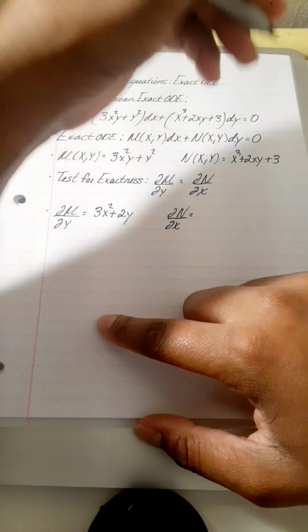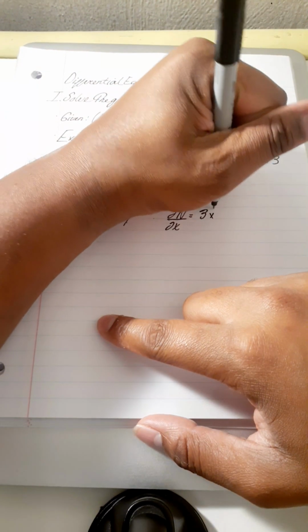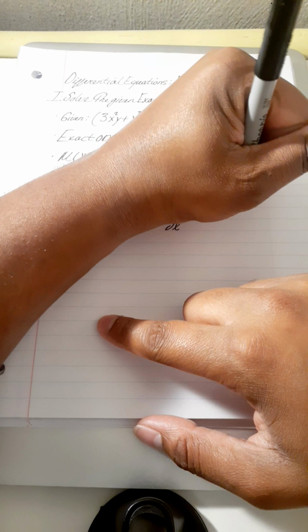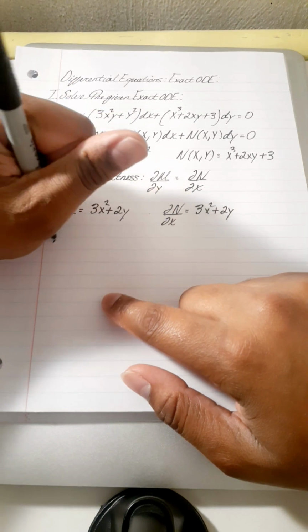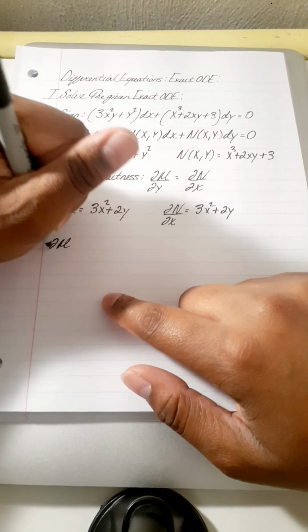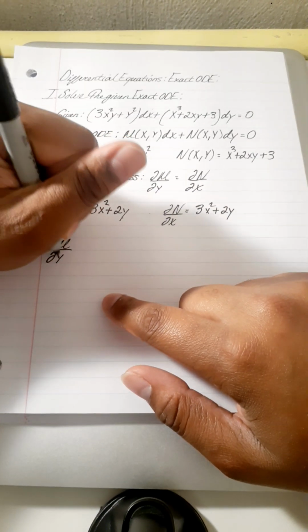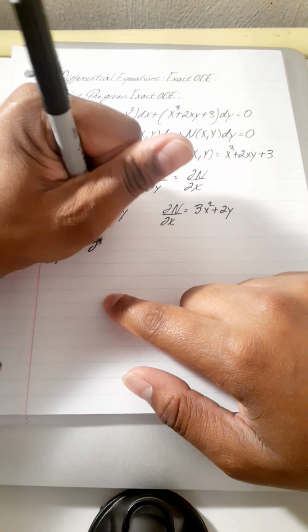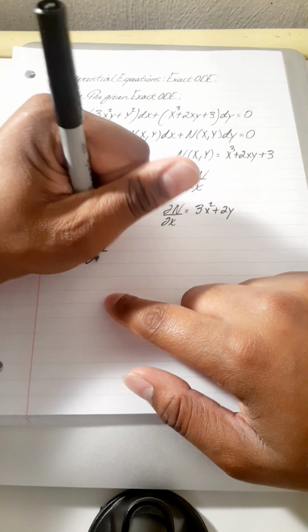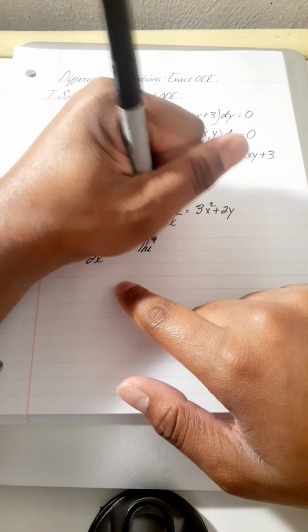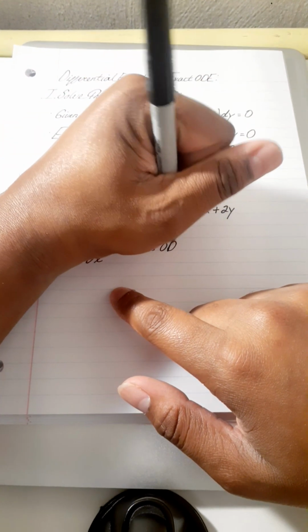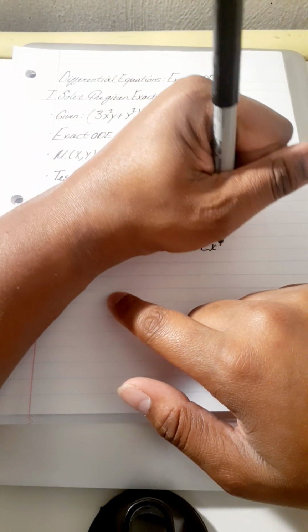So let's do that, and we get the same thing: 3x squared plus 2y. So we ran through the test for exactness, and we can clearly see that the partial of M with respect to y does in fact equal the partial of N with respect to x, which means that this ODE is exact.